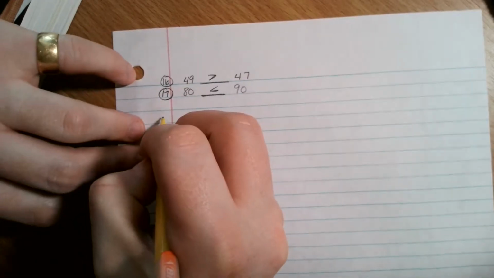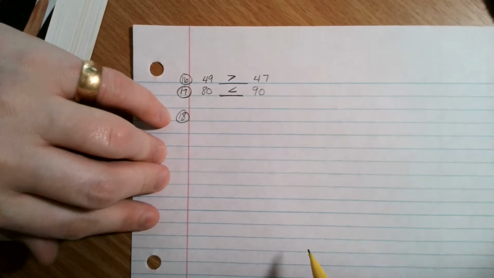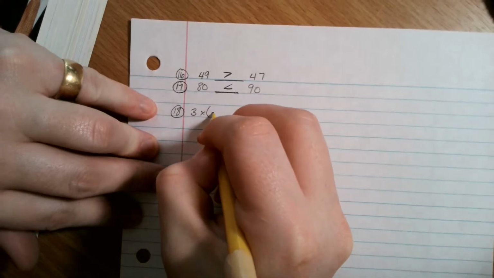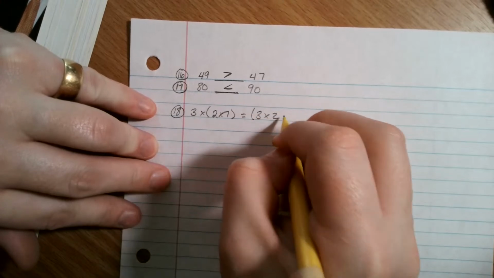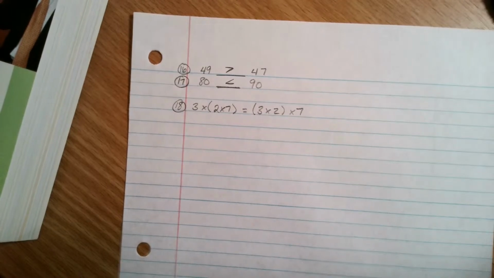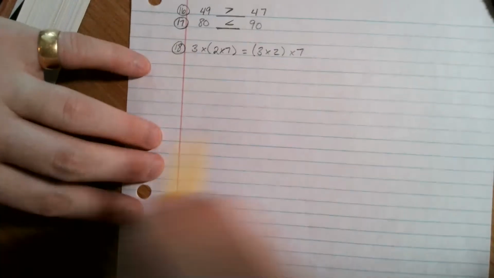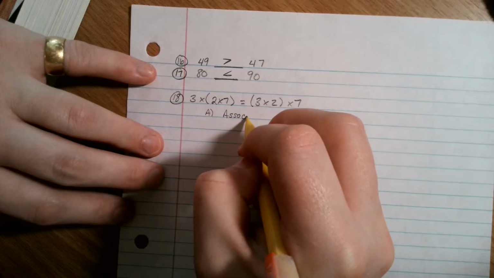Number 18, we are asked to name the property illustrated. The property illustrated here is 3 times 2 times 7 equals 3 times 2 times 7. Now, since we had answered a previous question, this is the associative property of multiplication because we're using multiplication. So it is the associative.